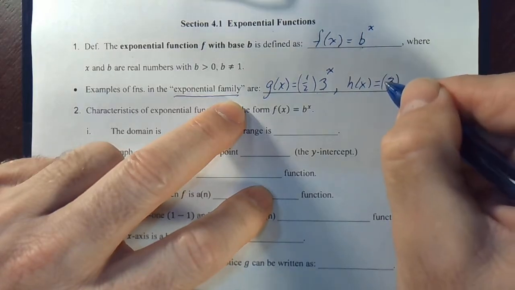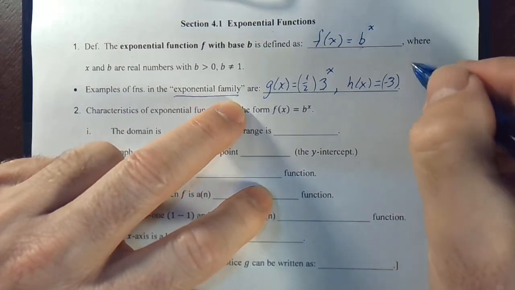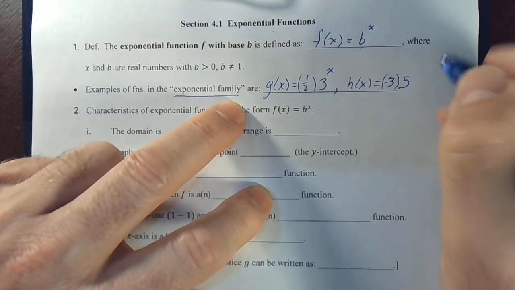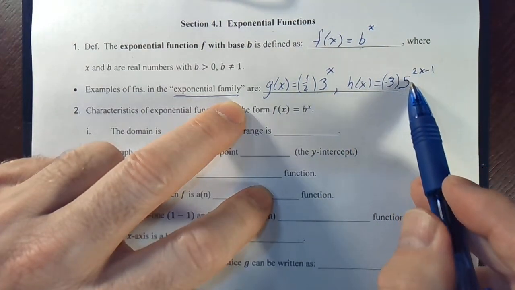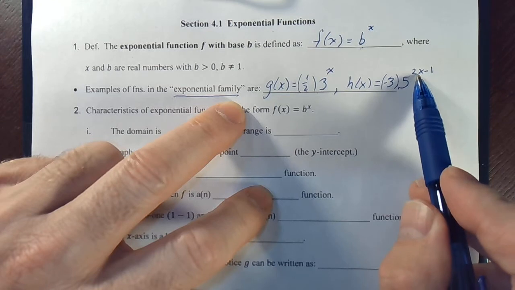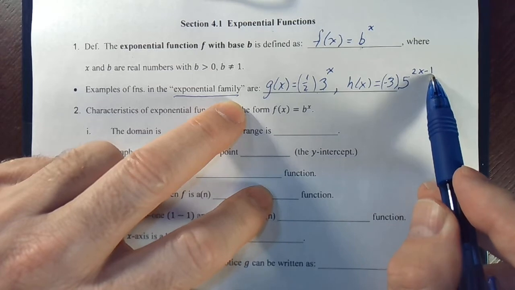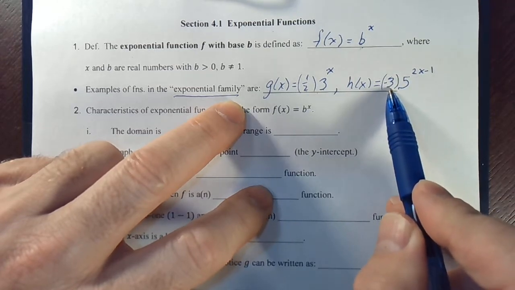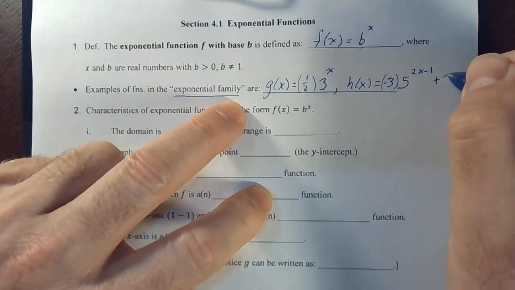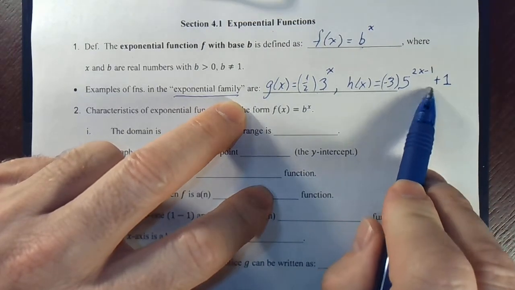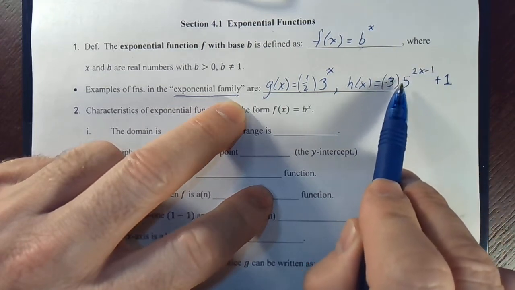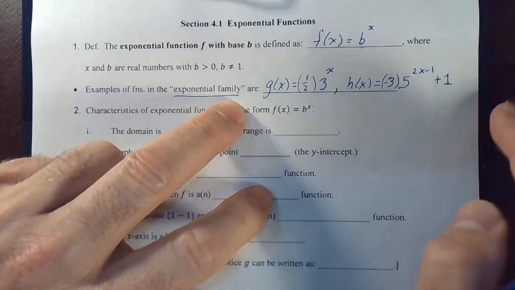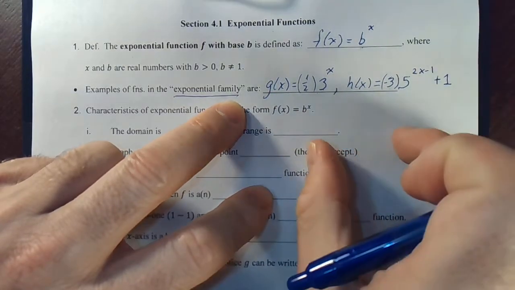I'm just putting a number out front, maybe -3, times 5 to the 2x minus 1. So the function can actually have an exponent that is a function of x in itself. This is like 5 raised to the f of x, if f of x were 2x minus 1. And then this is just the constant out in front. And if we wanted to, we could put a plus 1 out there, which, remember what this does when you just tack on a number, adding it on to the end, it just lifts this 1 unit vertically. Whatever the graph of this would be, tacking on the plus 1 moves it up 1 unit.